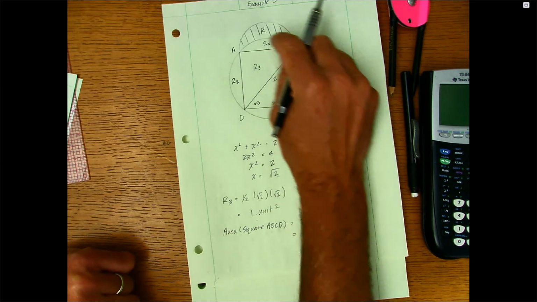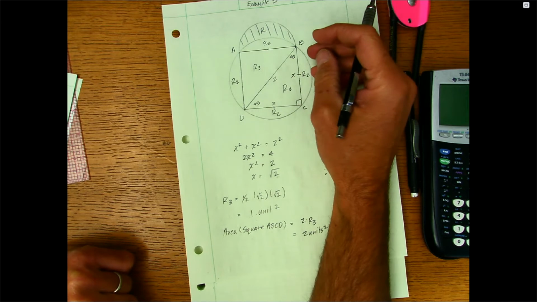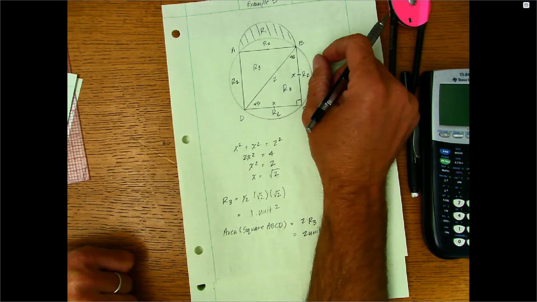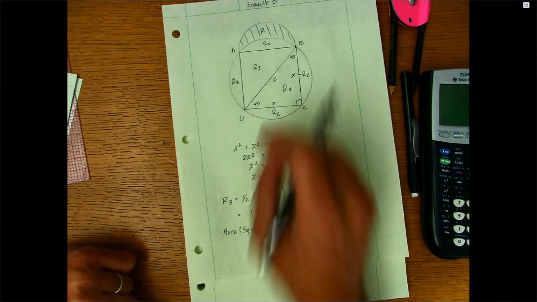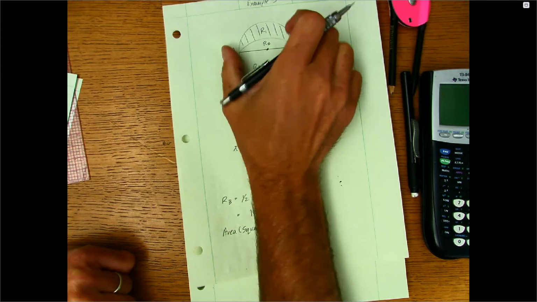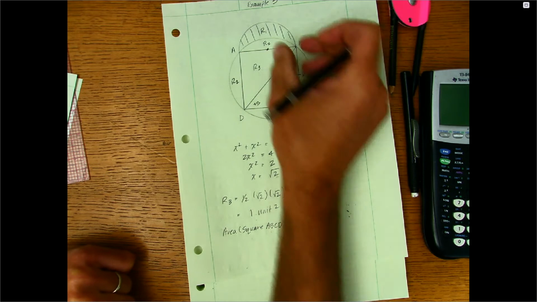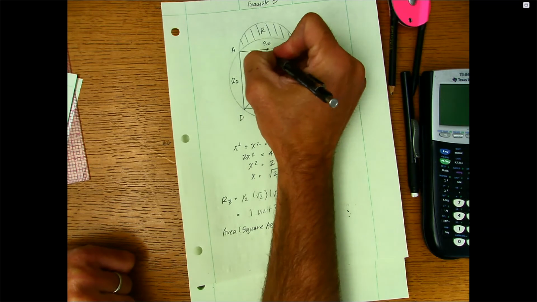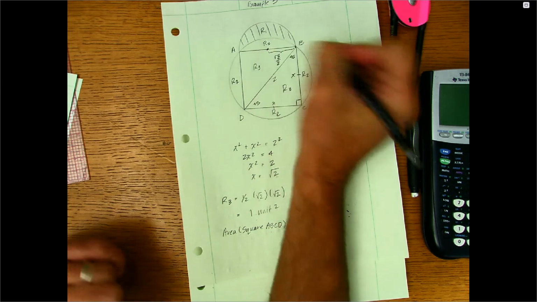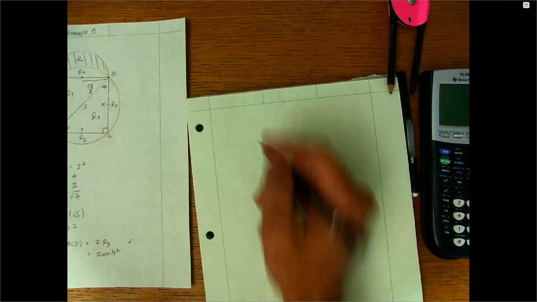Now the question would be then, well, we could probably find the area of region 1 plus region 2, because that's half the area of a circle, and we know that the distance x here is root 2, so the radius here is going to be root 2 over 2. So let's do that.